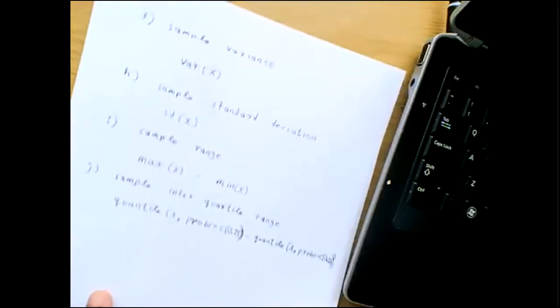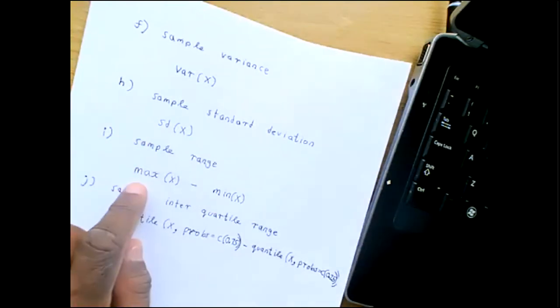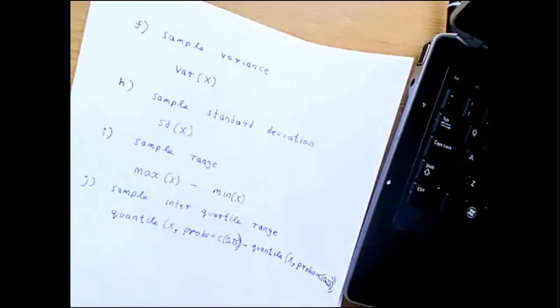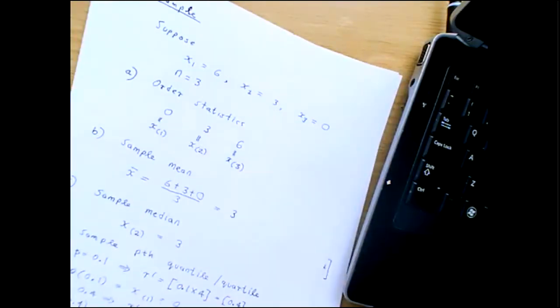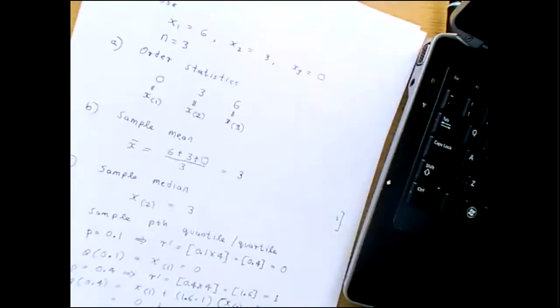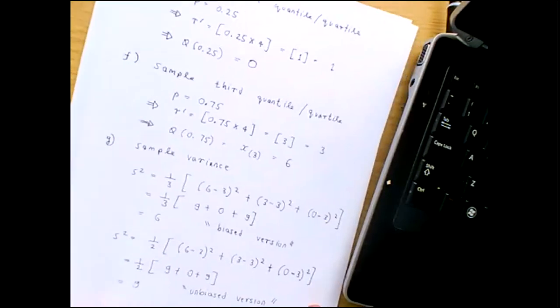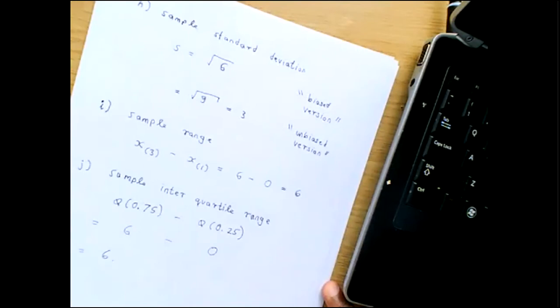And this is the R command for the sample variance, the R command for standard deviation, sample range, and this is the sample interquartile range, right? Okay, these are some examples. I hope you looked at these examples, so I'm not going to go through them. These are some more examples I did.